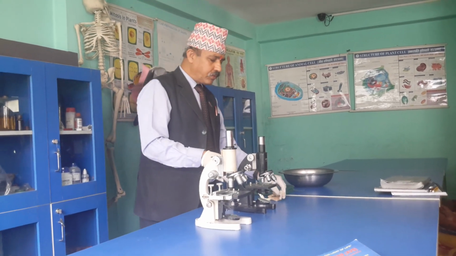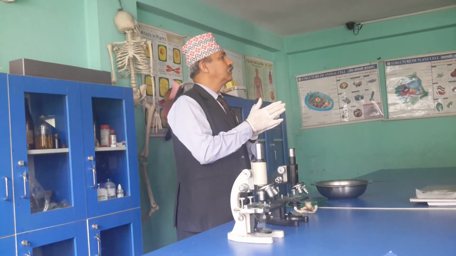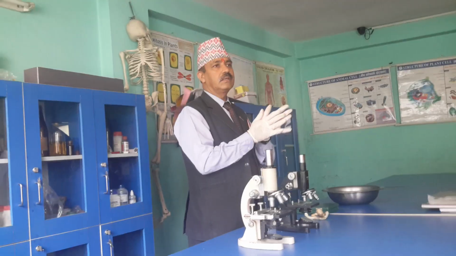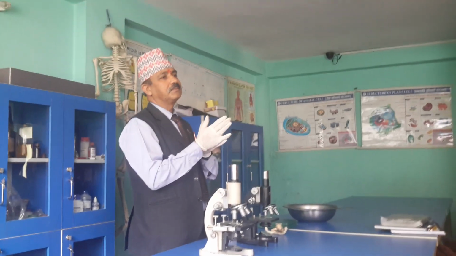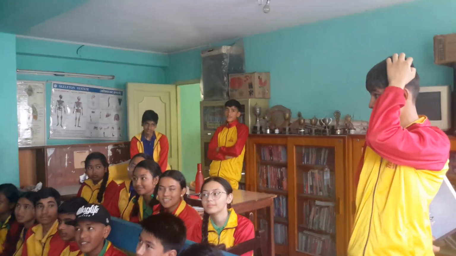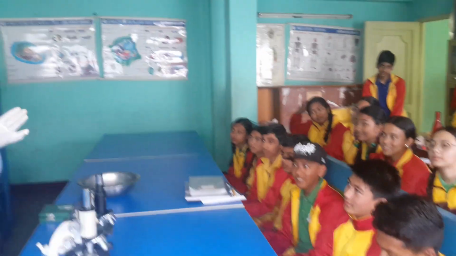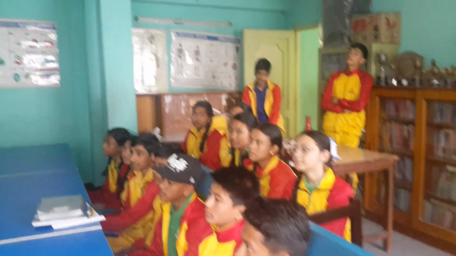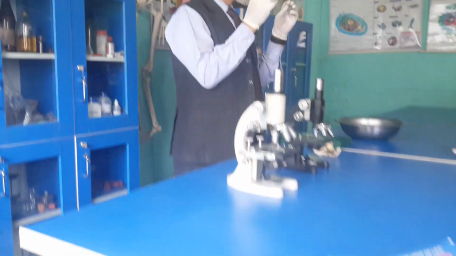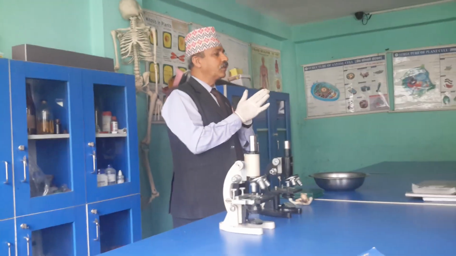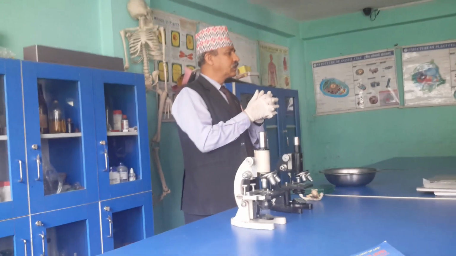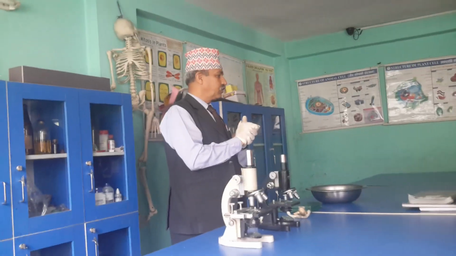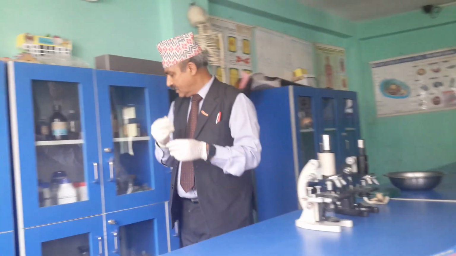Gills are quite important part in mushroom's body. Why are they important, Niraj? Because they produce basidiospores. What do they produce? Basidiospores. So basidiospores are responsible for giving rise to primary mycelia, then secondary mycelia, and new mushrooms are there.